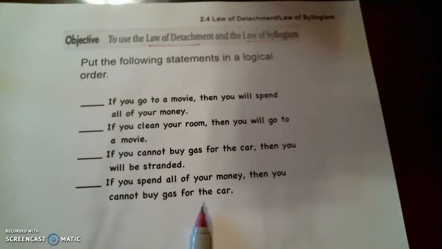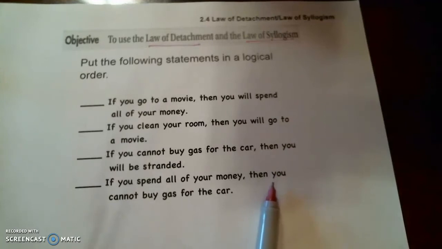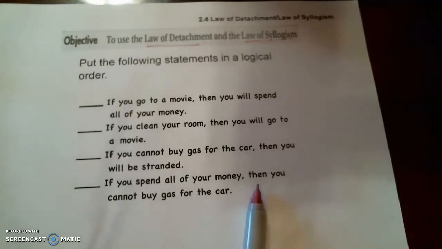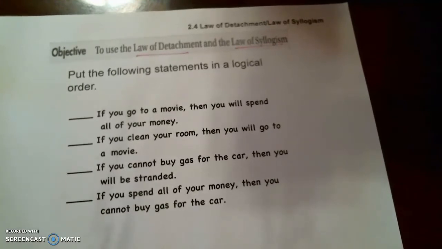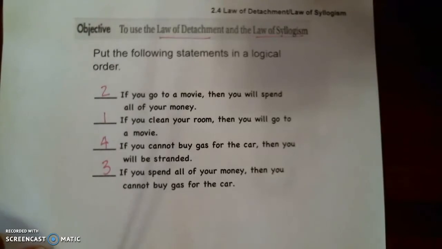So what I'm going to have you do is take a moment, pause the video, and see if you can come up with a logical order for these four statements. They should all fit together in a very specific way. You should be able to read it, and one sentence is going to lead right into the next. Go ahead and do that real quickly, pause the video, and see if you can figure out the logical order for those statements. Okay, so this is the logical order that I was looking for you to figure out.